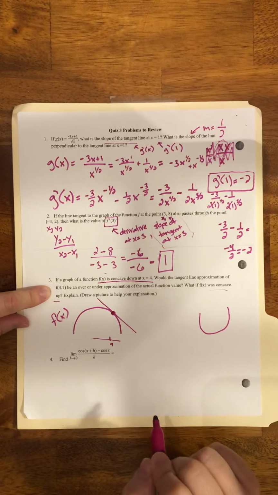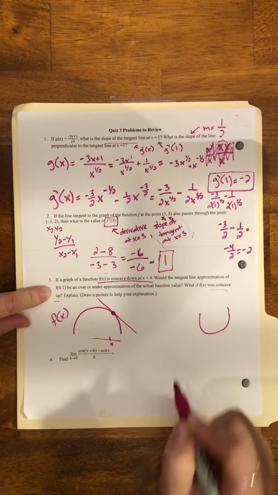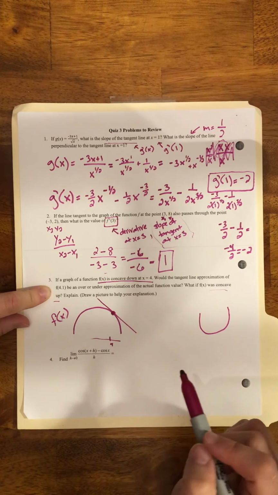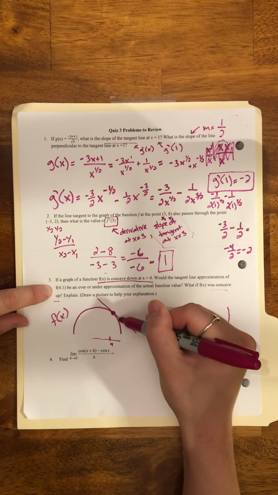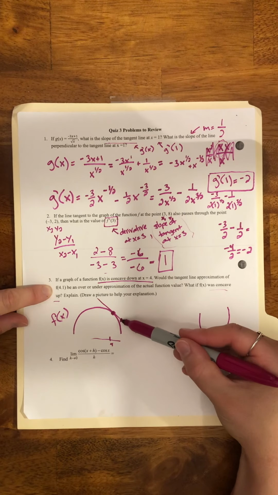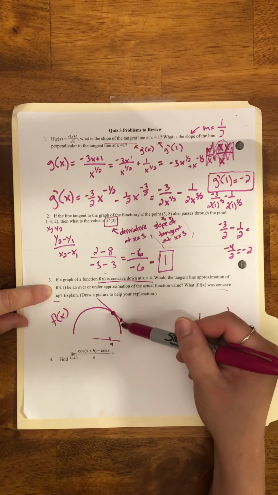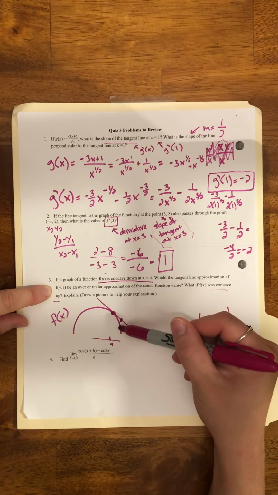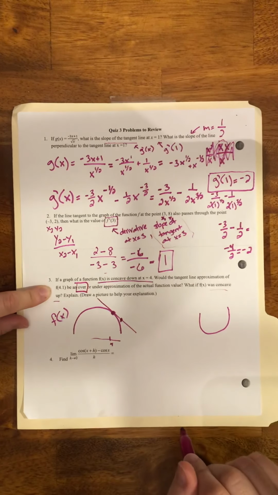So this is where the function is touching, the point of tangency, where the tangent line and the function touch. At 4.1, and I'm going to exaggerate this, say it's really zoomed in, it would be over here. It's probably going to be much, much closer. But if I exaggerate and say it's over here at 4.1, is this an over or under approximation? You see how the tangent line is above the function? So this is an over approximation.